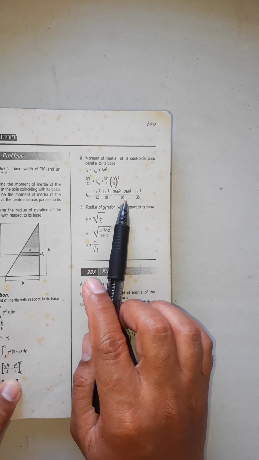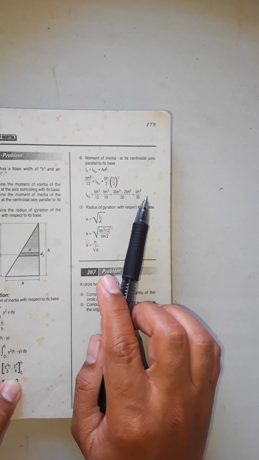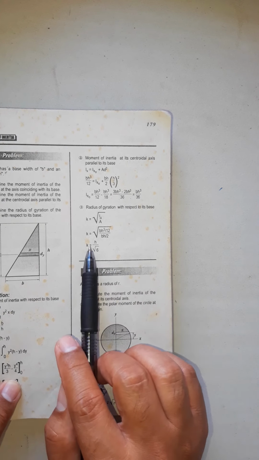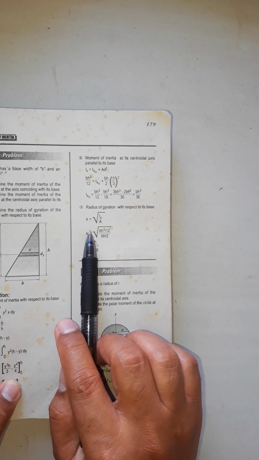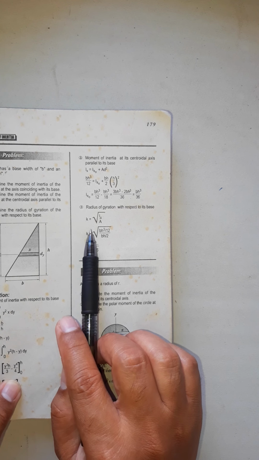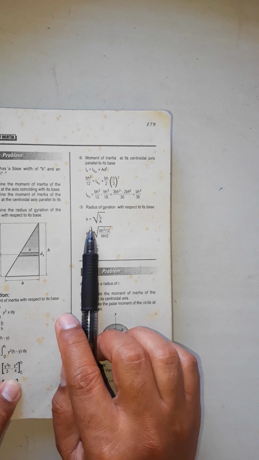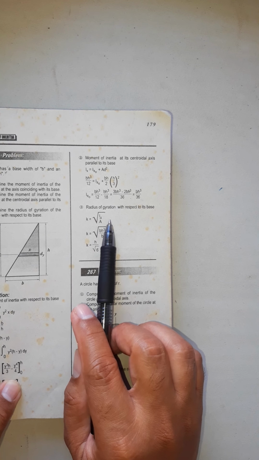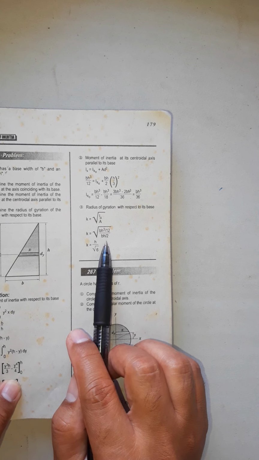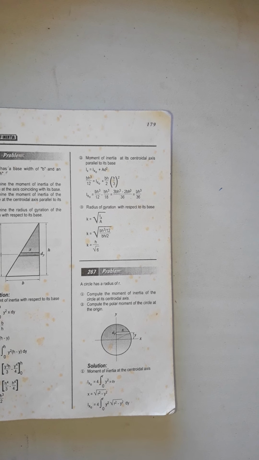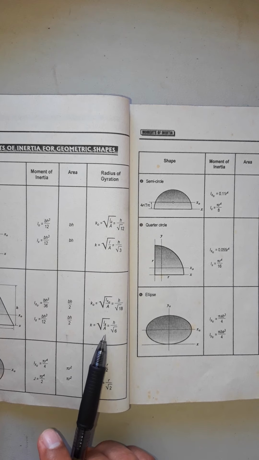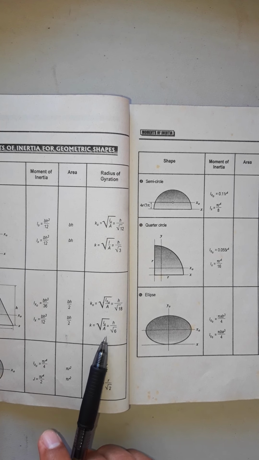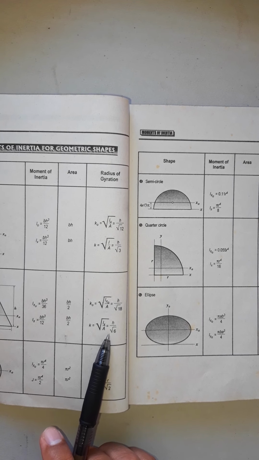So, the simplification is b h cubed over 36. That is correct. Radius of gyration with respect to its base, k sub x: take the square root of I sub x over the total area. The answer is h over square root of 6. Correct? Okay, check. That is correct, h over square root of 6.